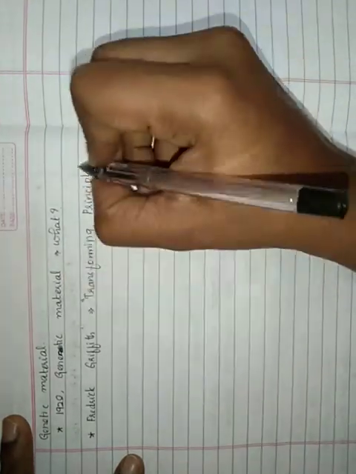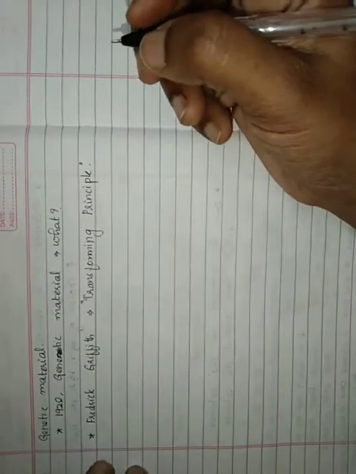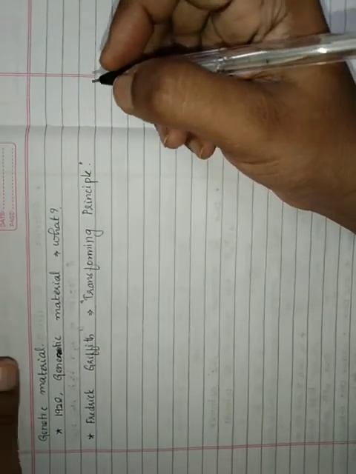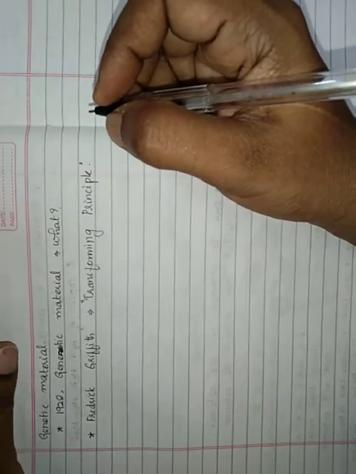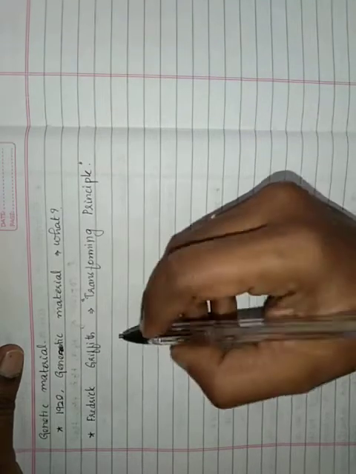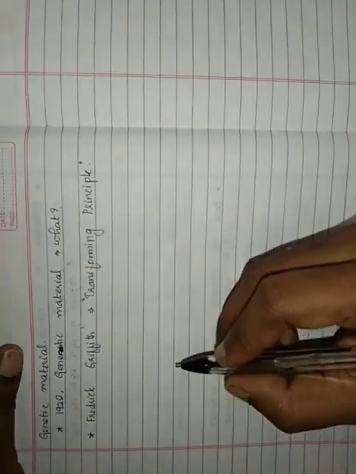So the experiment was named the transforming principle experiment. He performed an experiment, and he more or less came closer to the identification of the genetic material, but he was not able to prove that. We'll see what that experiment is, and we'll find out why he was not able to prove that also.